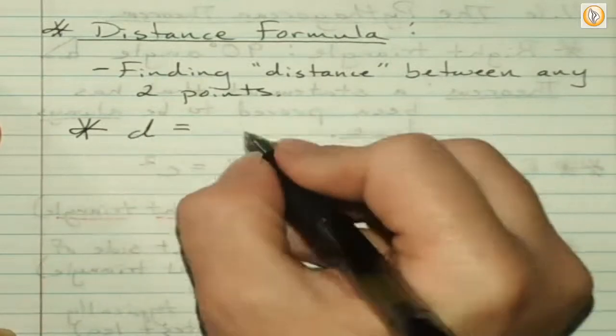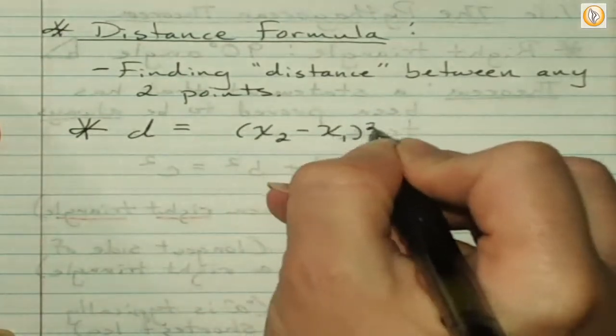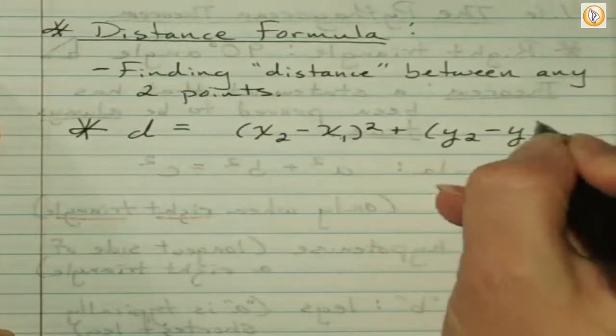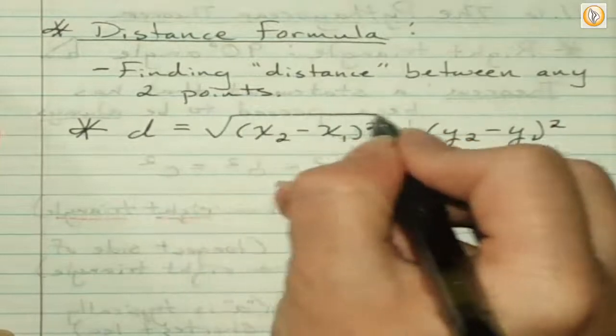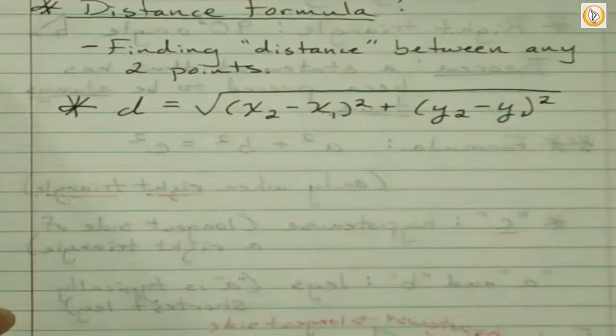D equals x2 minus x1 squared plus y2 minus y1 squared, all under the radical. I remember this. Good. There's others in here saying, I don't remember yesterday, much less this. So that's the formula. x2 minus x1 squared plus y2 minus y1 squared, all under the radical sign.